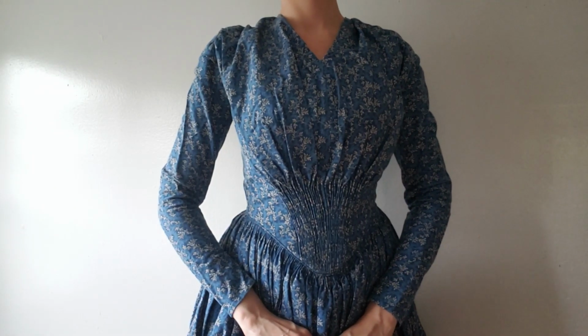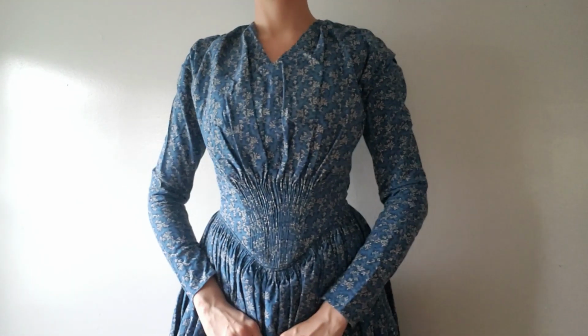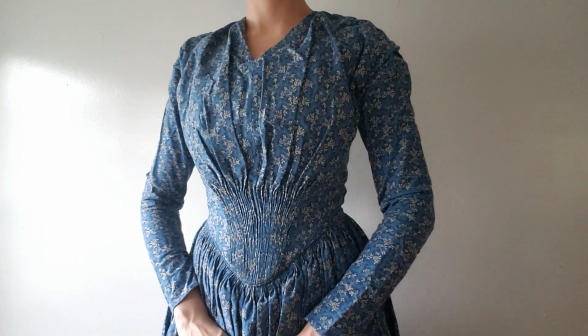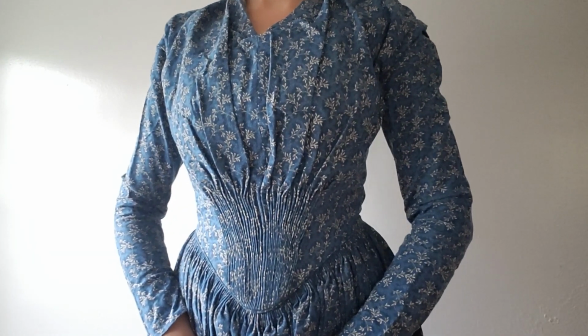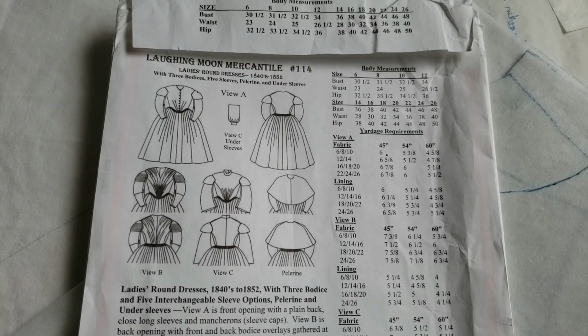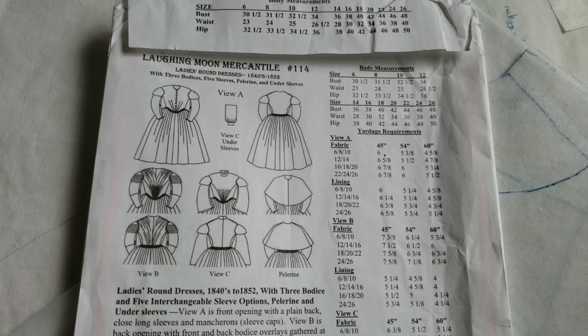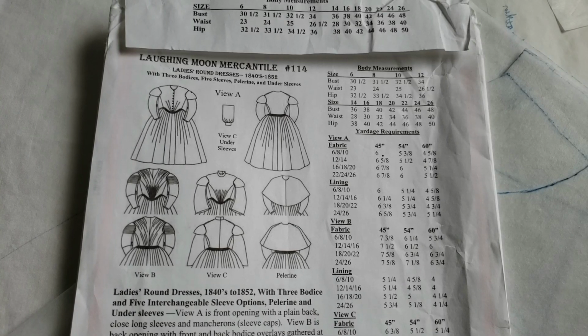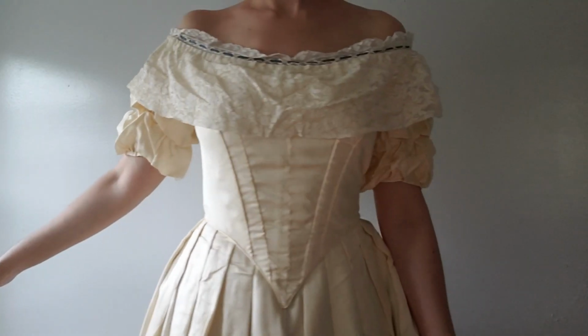With Laughing Moon 114, you can make a classic fan front dress, or a simple darted front dress, with 3 different neckline options. All these options are historically correct, and you can see more examples of them in my 1840s bodices video. There are multiple sleeve styles which can be used with any of the bodice pieces.